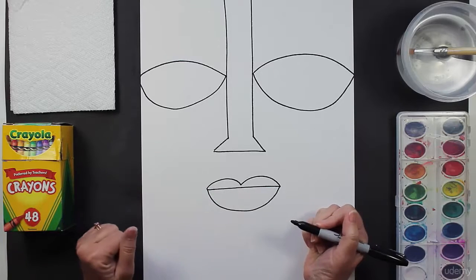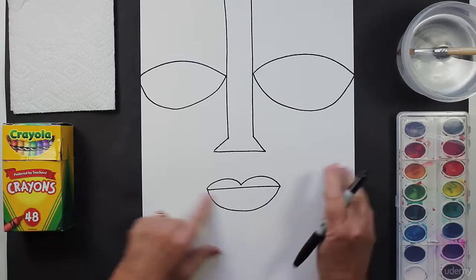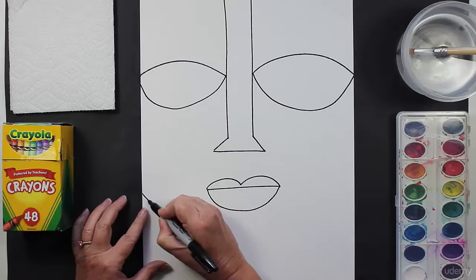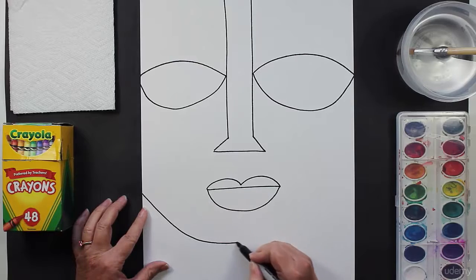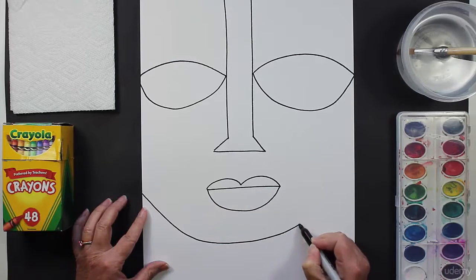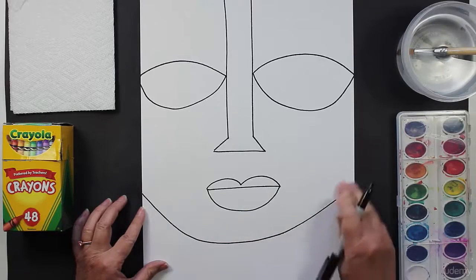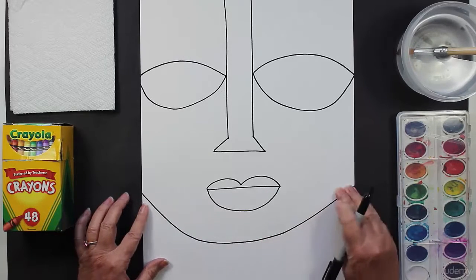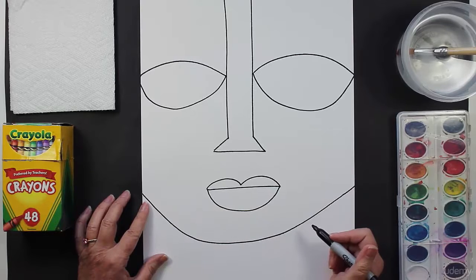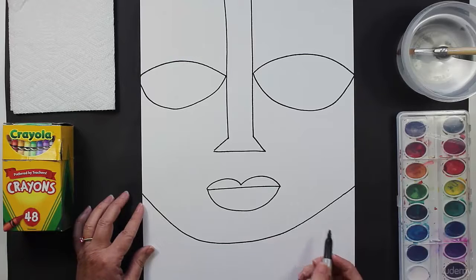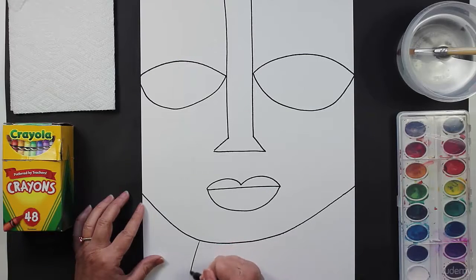Okay, there's the lips. Now let's make the lower part of our face, and this is going to be the chin area. So you just make whatever shape you want. If you want it to be more squarish, that's fine, or more round, or just a soft jawline, that would be fine as well. Then down here at the very bottom, we're going to make a neck. So the neck's going to come out like this.